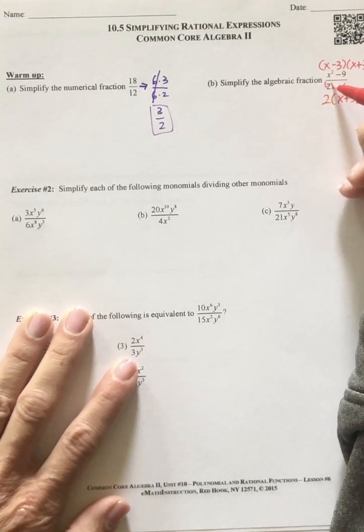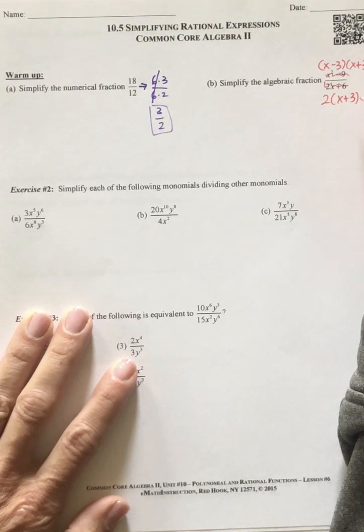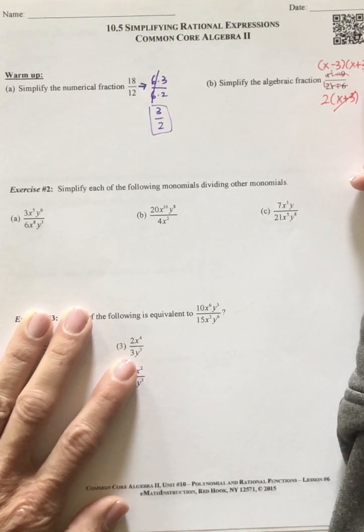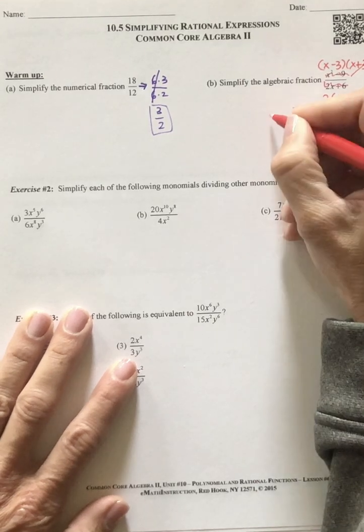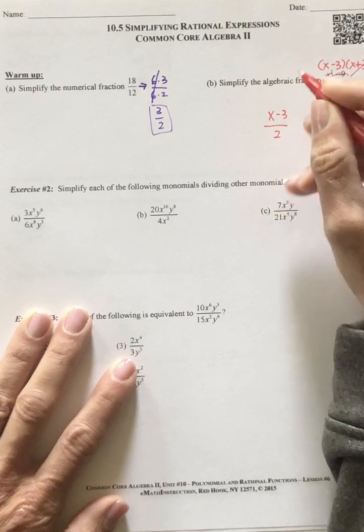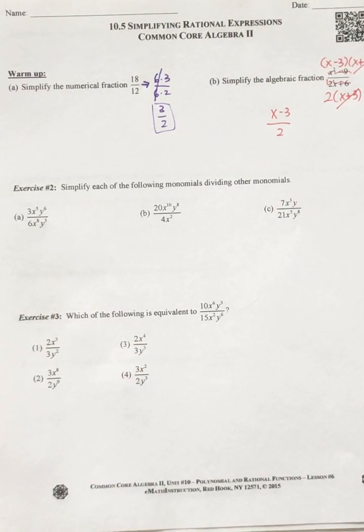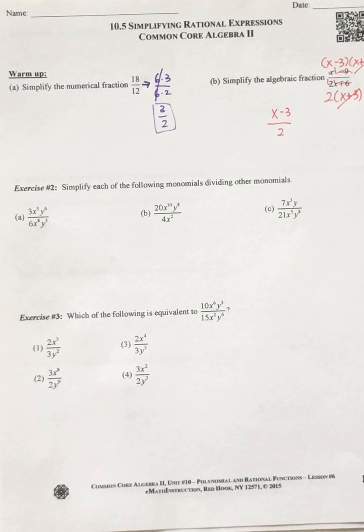So once you're all factored, pretty much cross that out so you don't get confused. And any common factors, you can cancel out one for one. So x plus 3 and x plus 3 would wipe out, leaving you with x minus 3 all over 2. And letter B is kind of like what we're going to lean towards in this lesson. It's just going to be more complicated with the factoring.